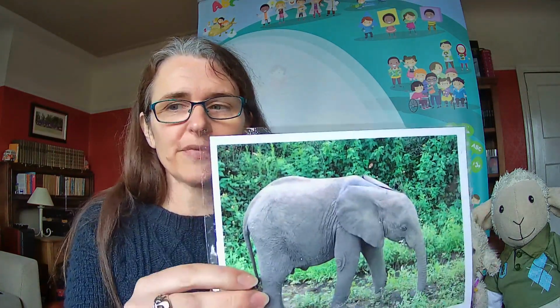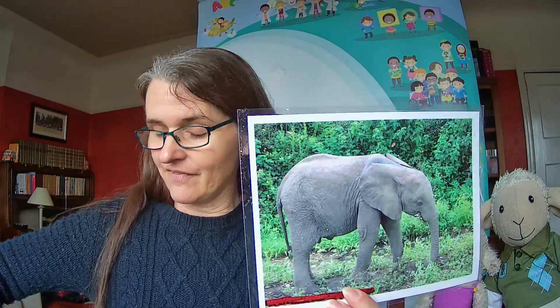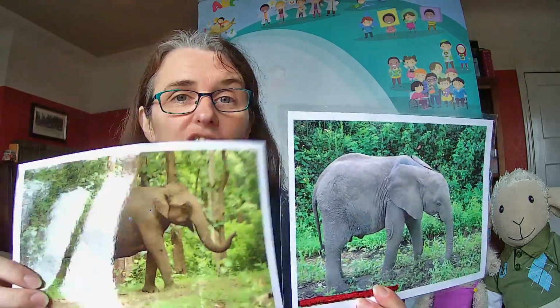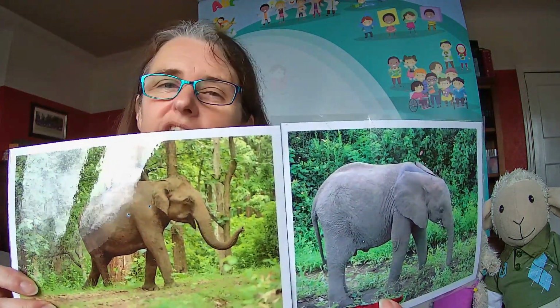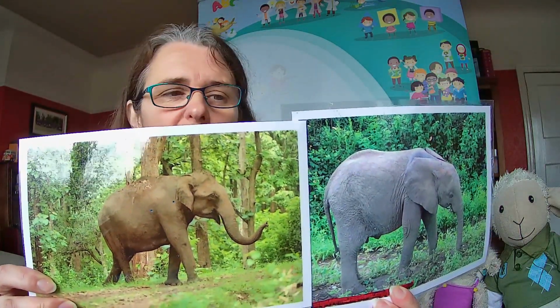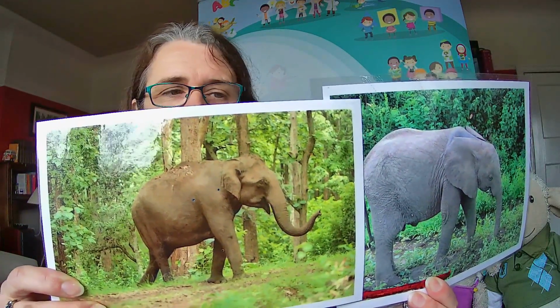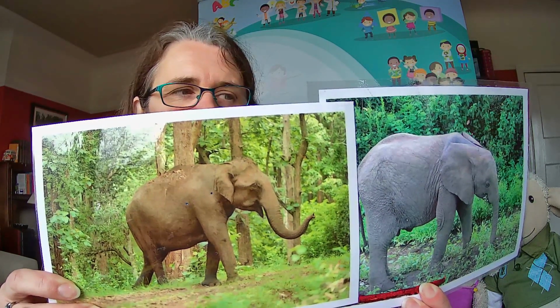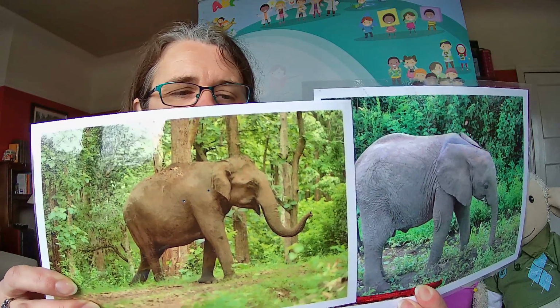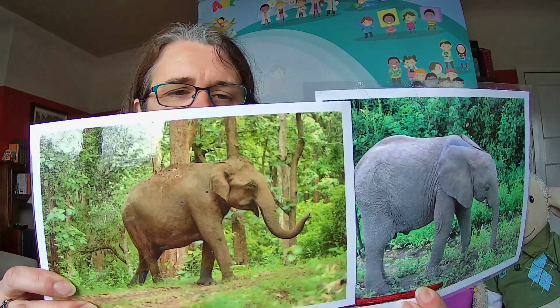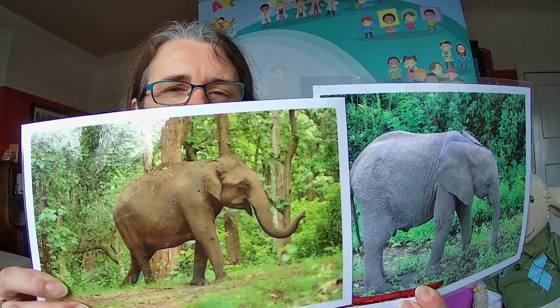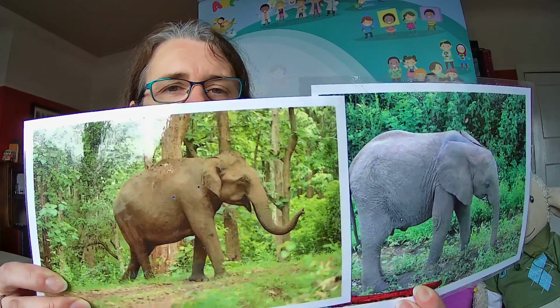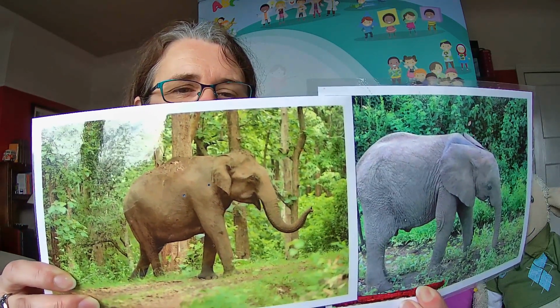So what we're going to think about now is the two different types of elephant. There are African elephants and there are Asian elephants. Now most things about elephants are the same, but I'm just going to hold these two photographs here for you while I talk, and see if you can spot anything that looks a little bit different between the photographs, because they've both got four legs, they've both got their lovely long trunk, but just see if you can spot something that makes them look a little bit different. We'll see if you were right at the end of this.